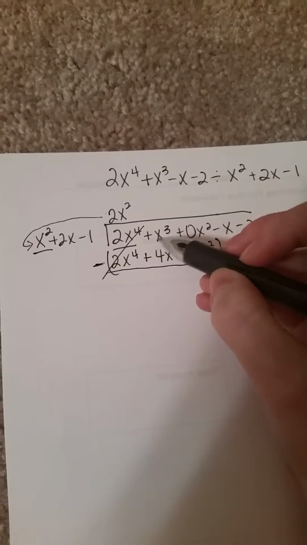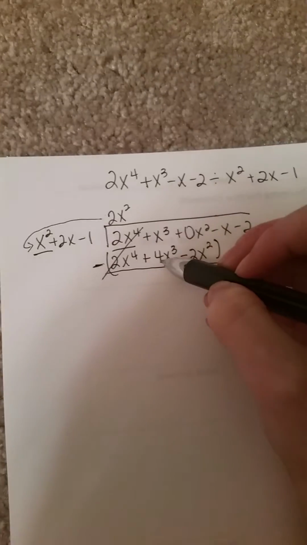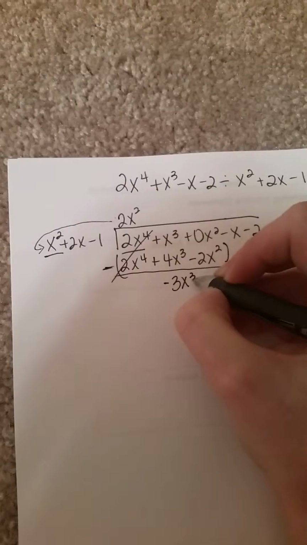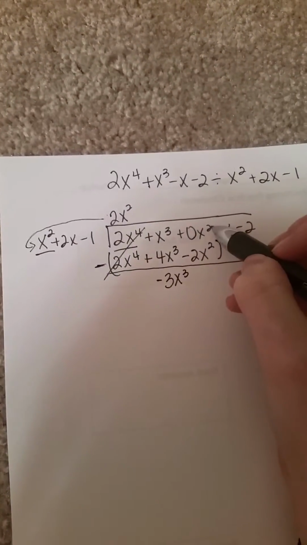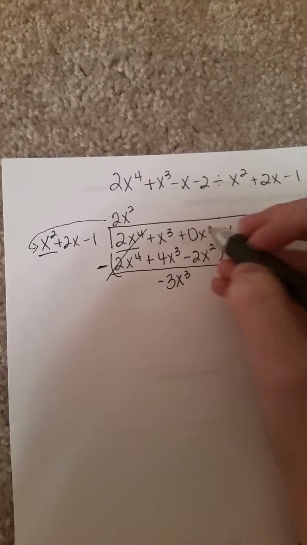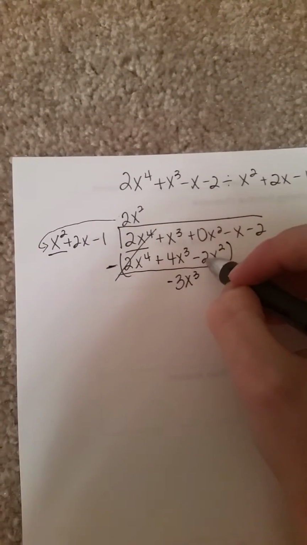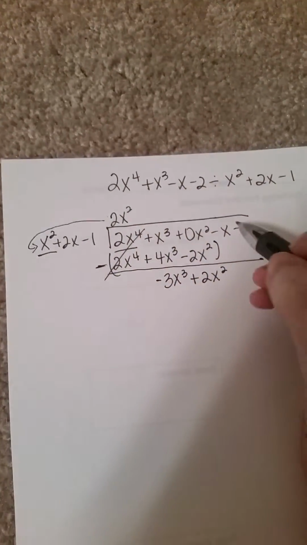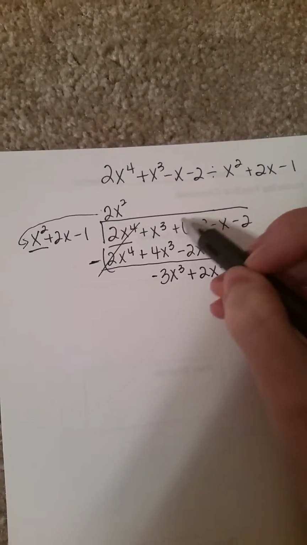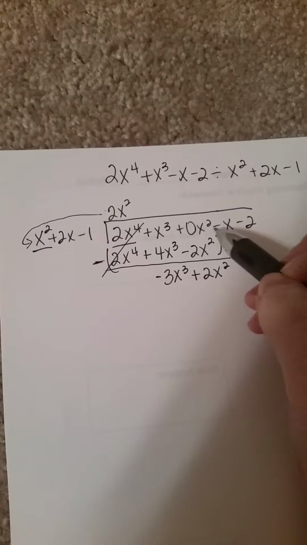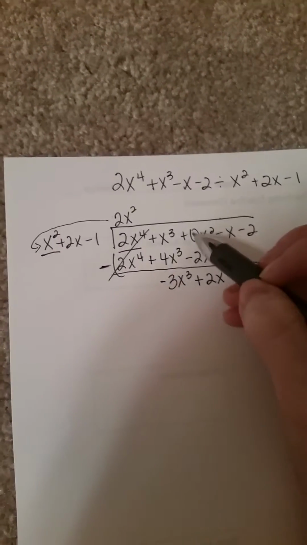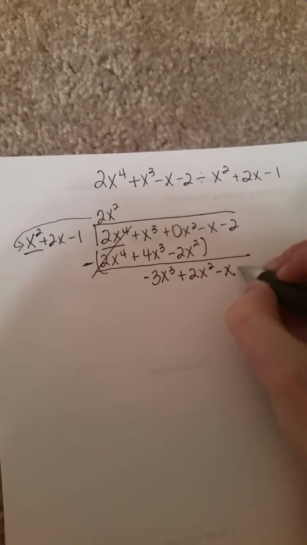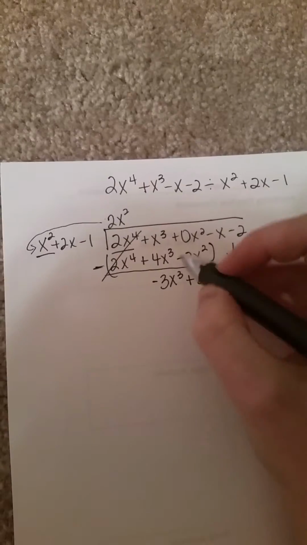So now I've got 1x to the 3rd minus 4x to the 3rd. That's going to give me a negative 3x to the 3rd. And then I've got 0x squared plus 2x squared, because a minus and a minus make a plus. That's going to give me a positive 2x squared. So if I didn't put this 0x squared here, this negative x would be here, and things would not have lined up so nicely for me. And I put my minus x and my minus 2, so I'm carrying these down right now.